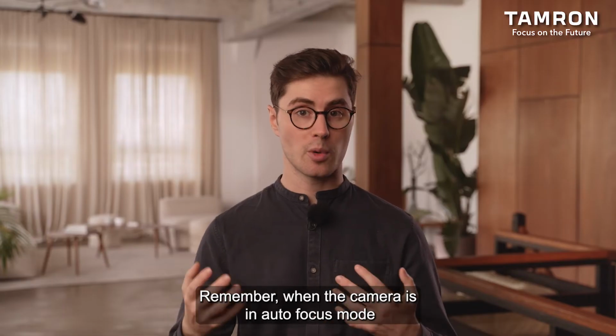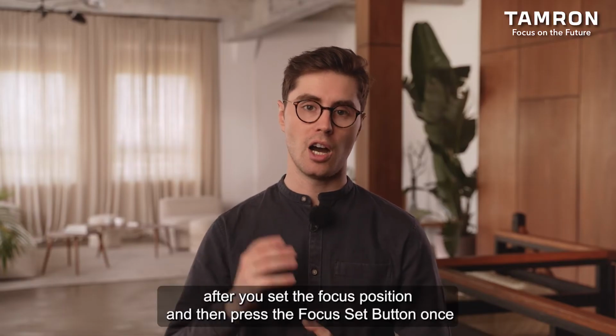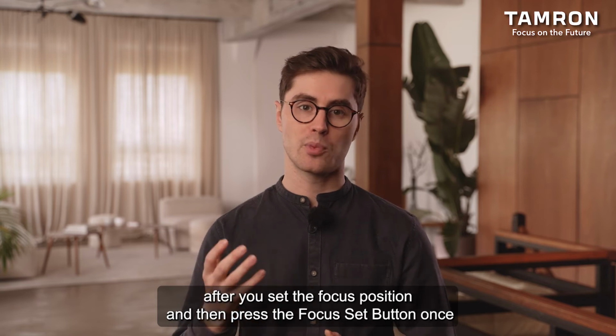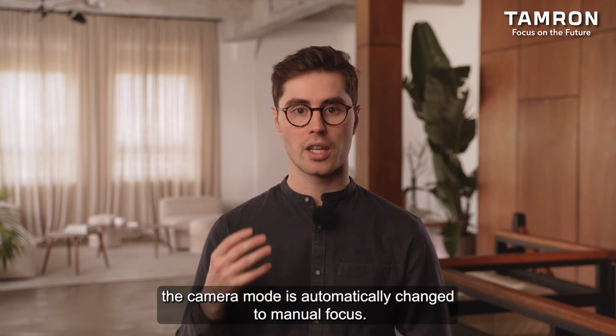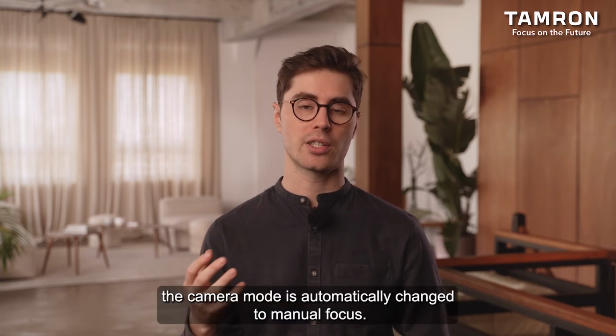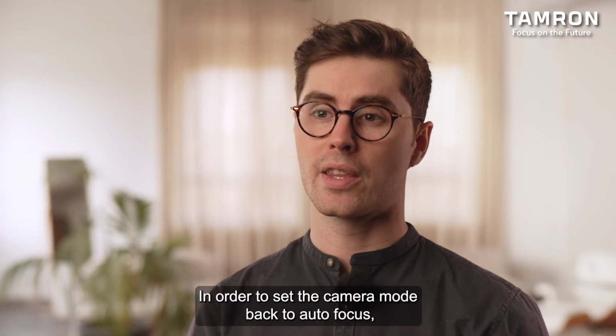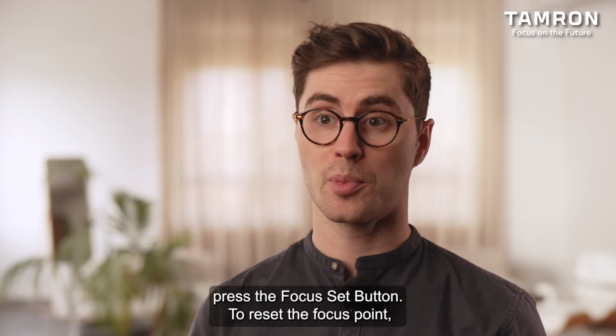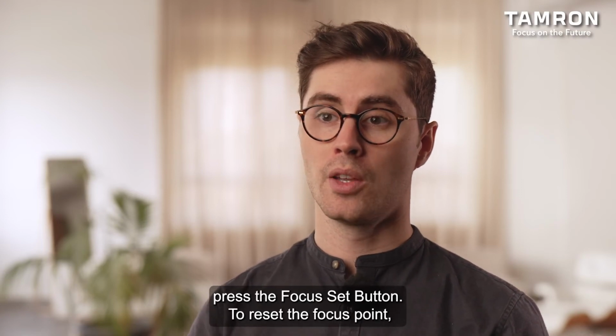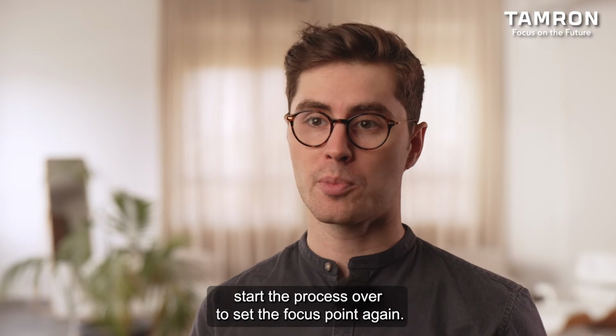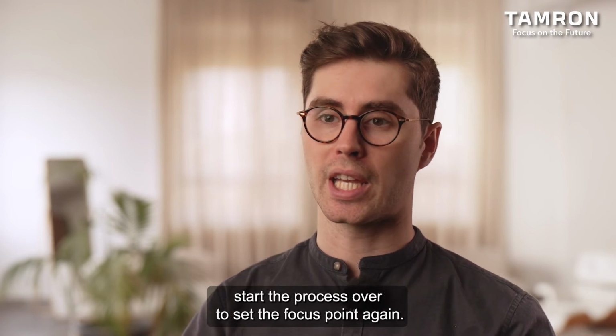Remember, when the camera is in autofocus mode, after you set the focus position and then press the Focus Set button once, the camera mode is automatically changed to manual focus. This will avoid the focus point moving out of the registered point. In order to set the camera mode back to autofocus, press the Focus Set button. To reset the focus point, start the process over to set the focus point again.